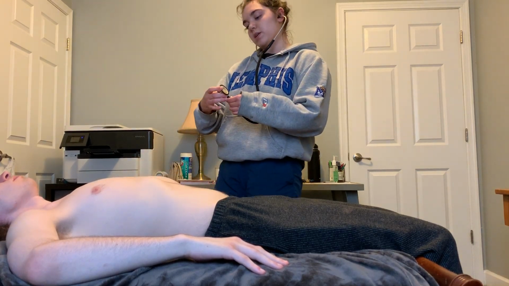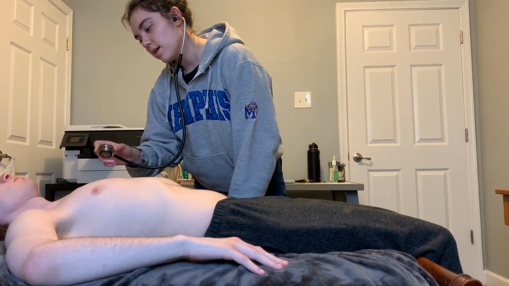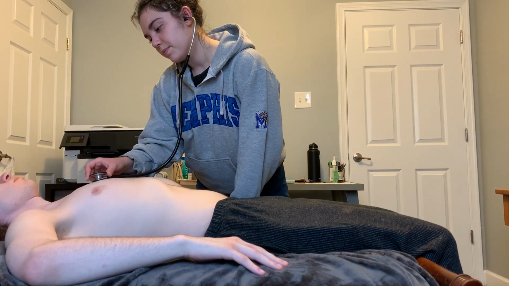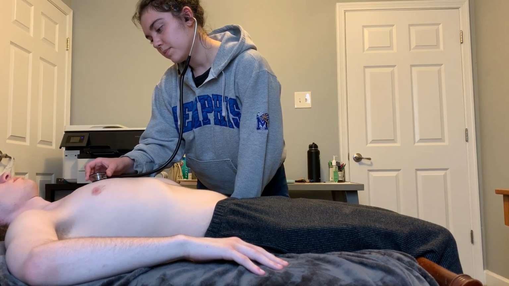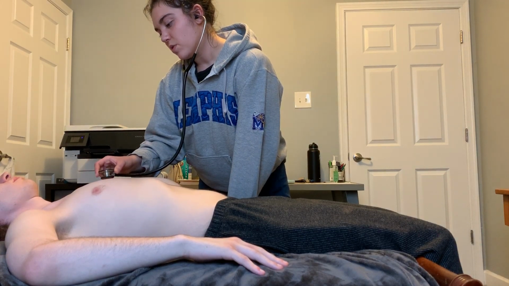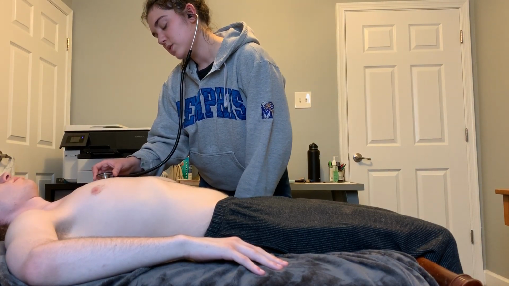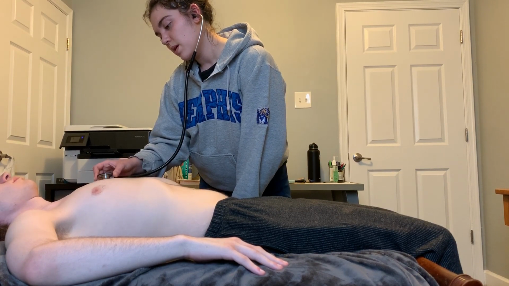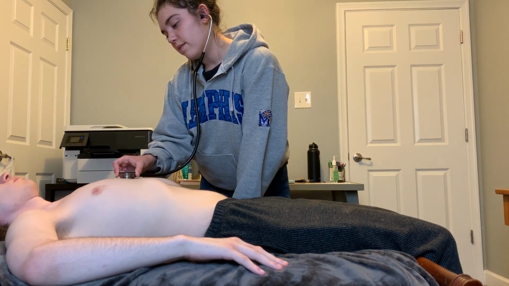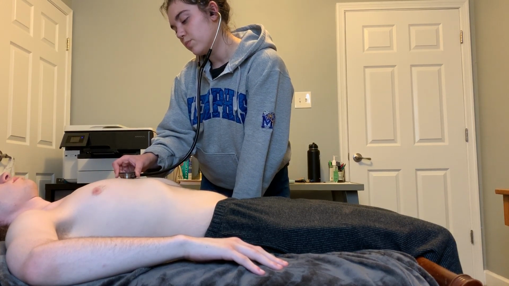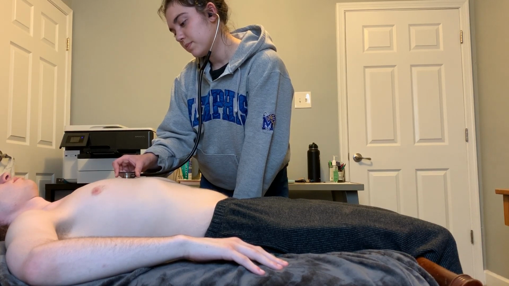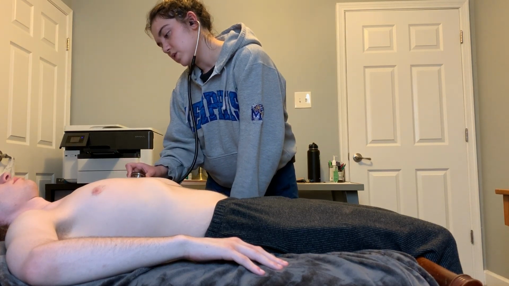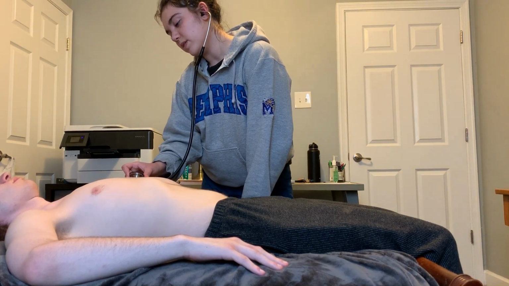Alright, now I'm just going to do the same thing, but I'm going to listen with my bell, so just keep on relaxing. Starting with the aortic, which is in the 2nd intercostal space, right sternal border. Moving on to the pulmonic valve in the 2nd intercostal space, left sternal border. Alright, then I'm going to go to the tricuspid valve, which is in the 4th intercostal space, lower left border. And this is the mitral valve, which is in the 5th intercostal space, mid-clavicular line.